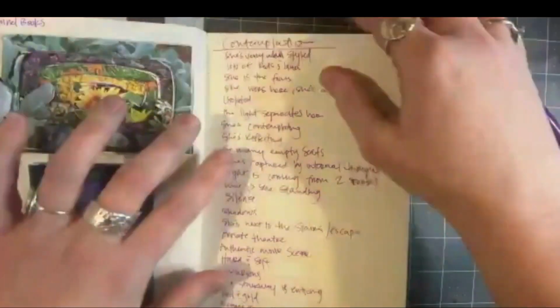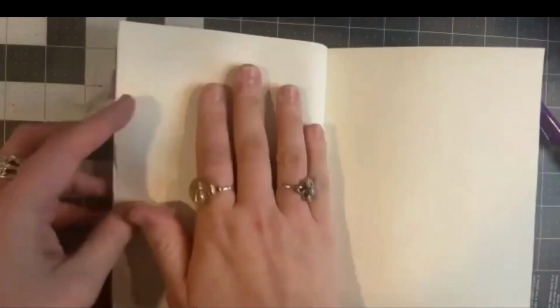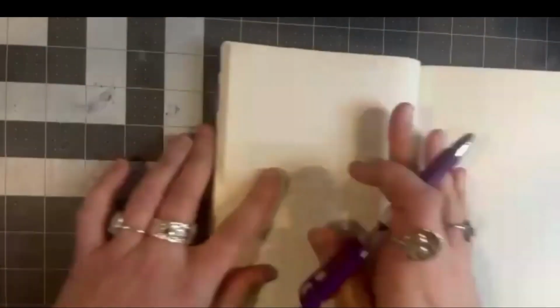But now what we're going to do is I'm going to open to a clean page, and I want to encourage you to do that too. Start with a clean page. And we're going to look at the next image here. I'm going to go ahead and spotlight again.